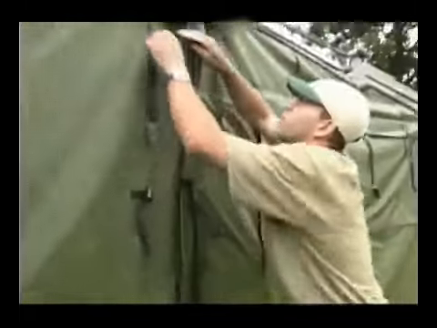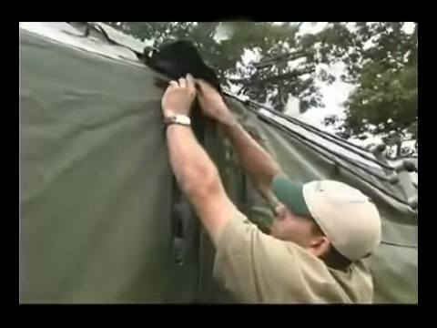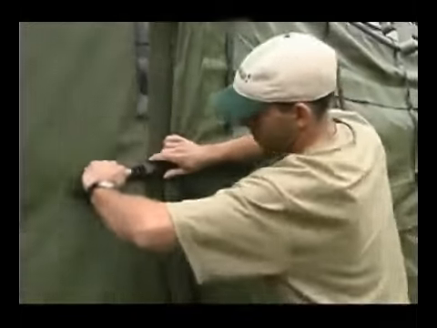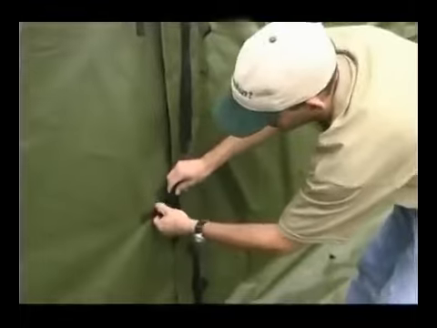Finally, starting at the top of the sidewall sections, connect the 4 buckles on the outer flap. Repeat these procedures for all remaining sidewall sections.